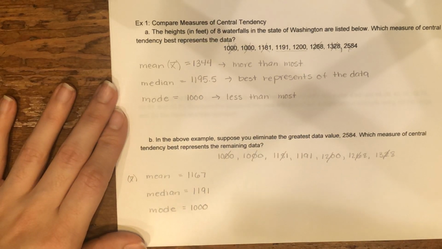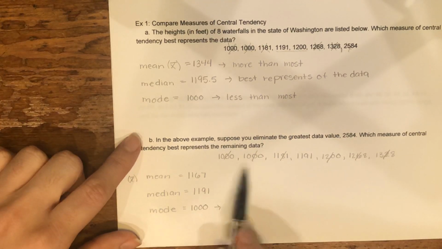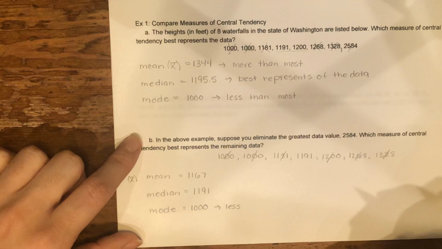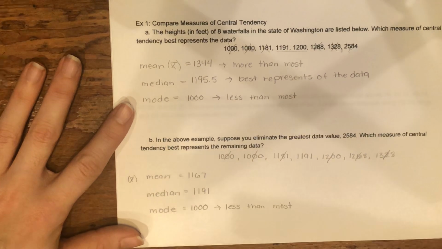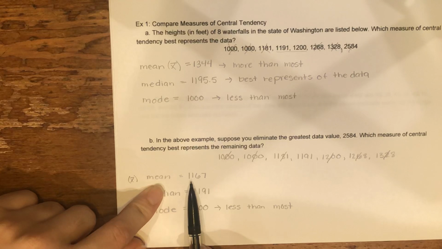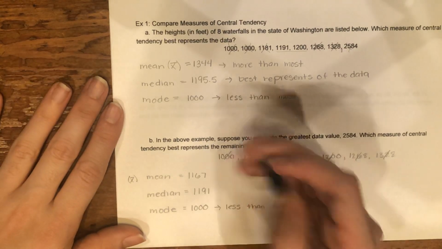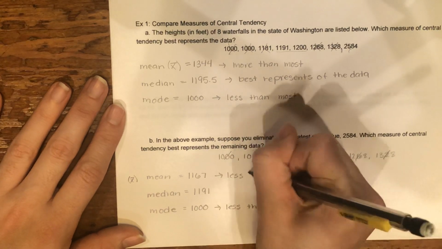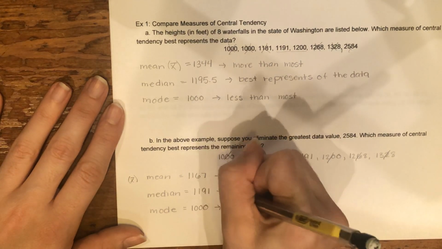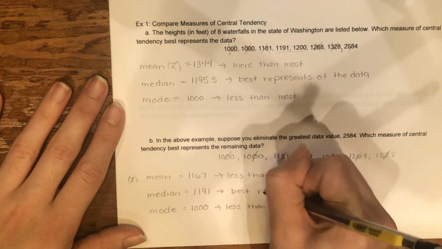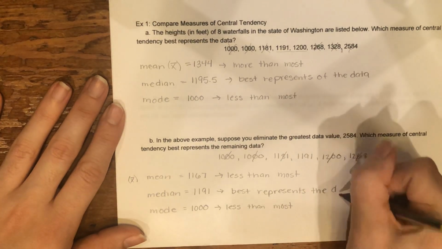All right, so with this, we look at here. First thing, let's just look at the mode because I think that's the easiest one. It is, once again, less than most, so that's really not going to be a good representation of our data points. So less than most. When we look at the mean, my mean is 1,167, so it falls right about here. So this one is less than most of them, so we're going to put less than most again. And then the median is right in that middle. So this is probably going to be the best representation of the data. Best represents the data.